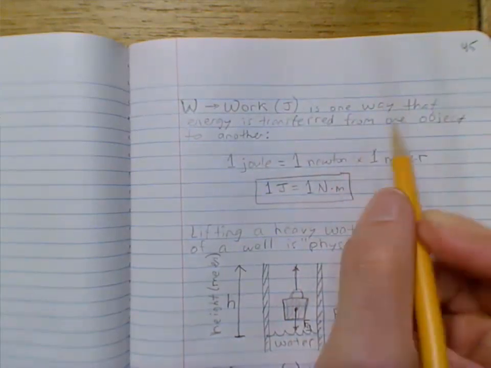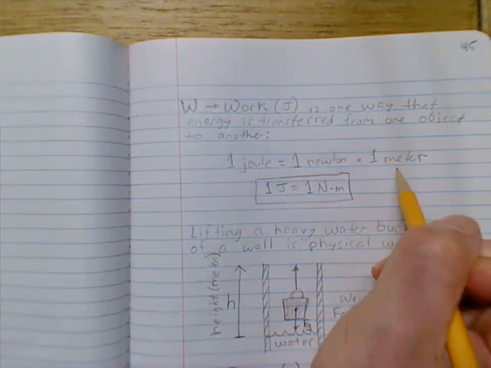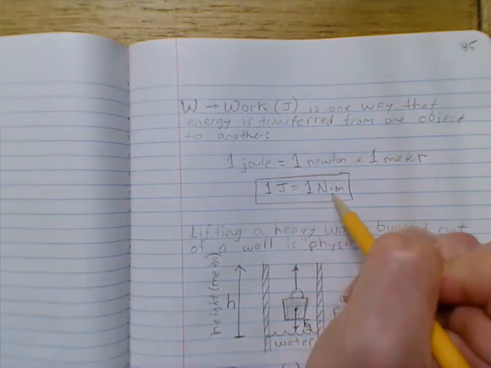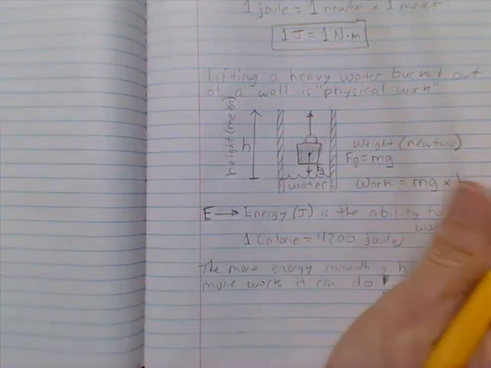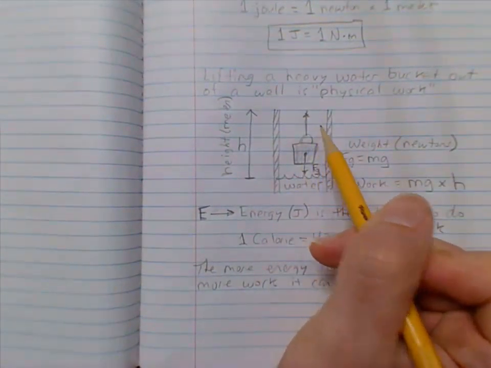And work has to have two things. It has to have force and distance. Newtons and meters. You multiply them, newtons times meters. And we used an example of lifting a bucket of water out of a well. You do work when you lift a bucket of water out of the well. I think everyone realizes that.